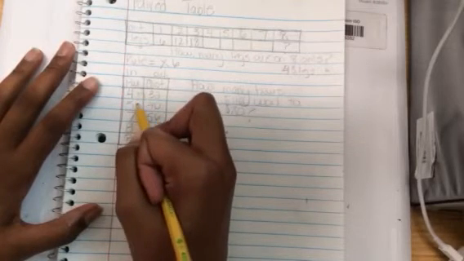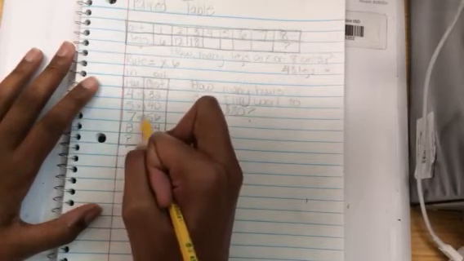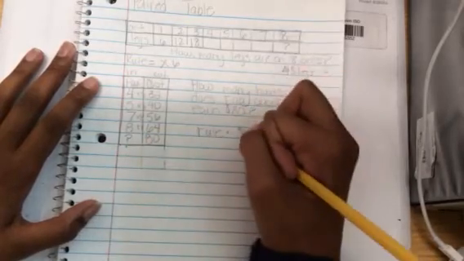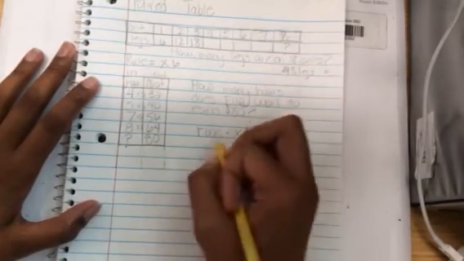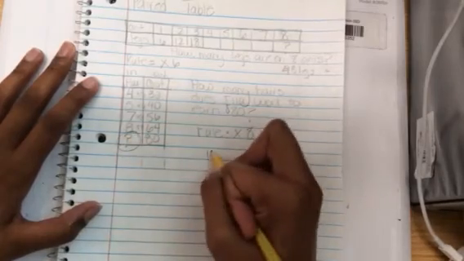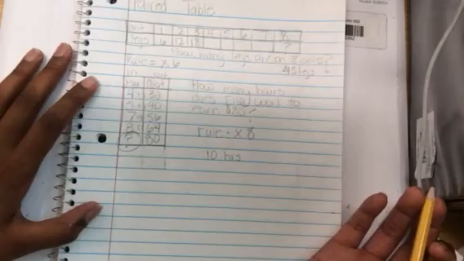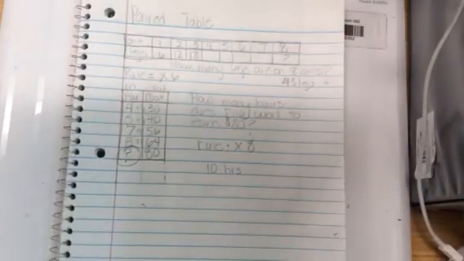4 times 8, 5 times 8, 7 times 8, 8 times 8. So what times 8 would give you 80? Well, the rule we know is multiplying times 8. So Ella had to work 10 hours in order to earn $80. And this is pair tables in a nutshell.